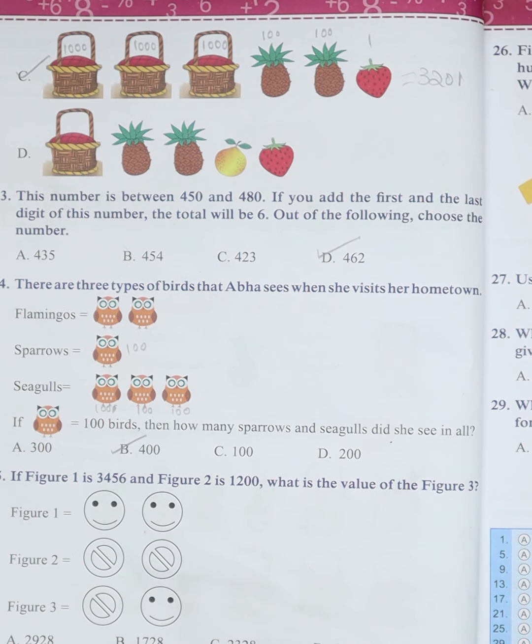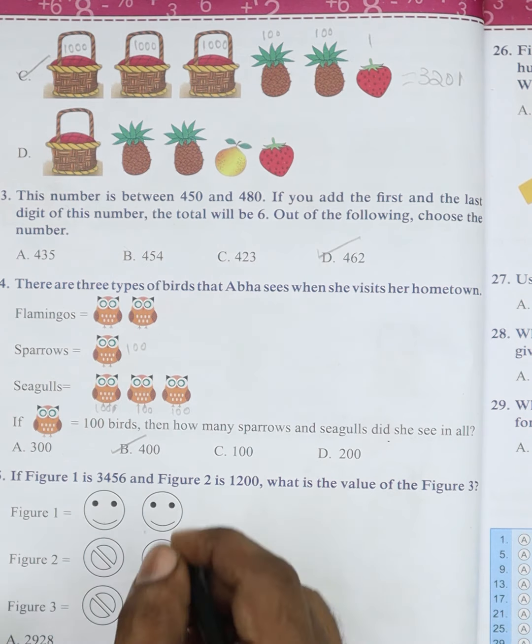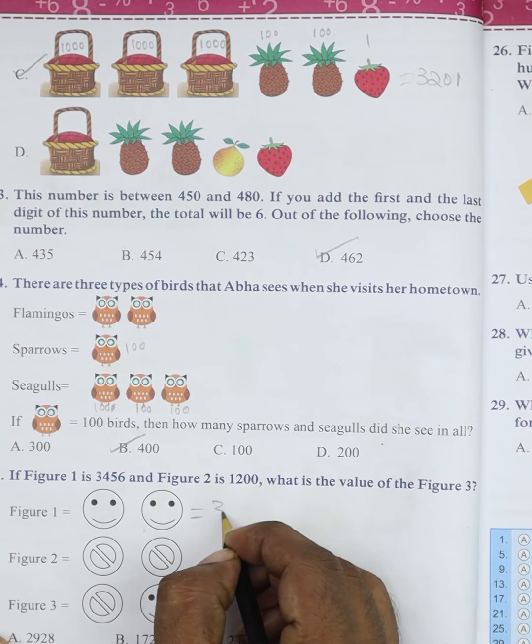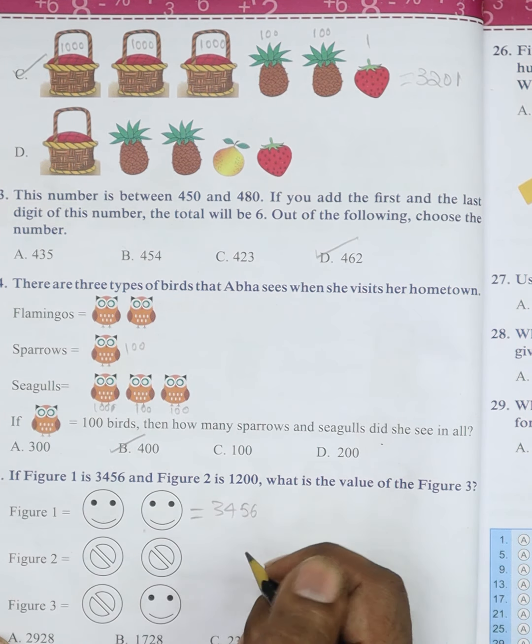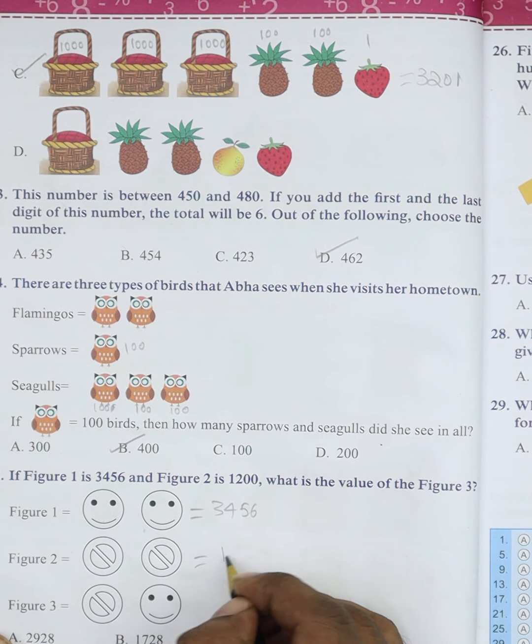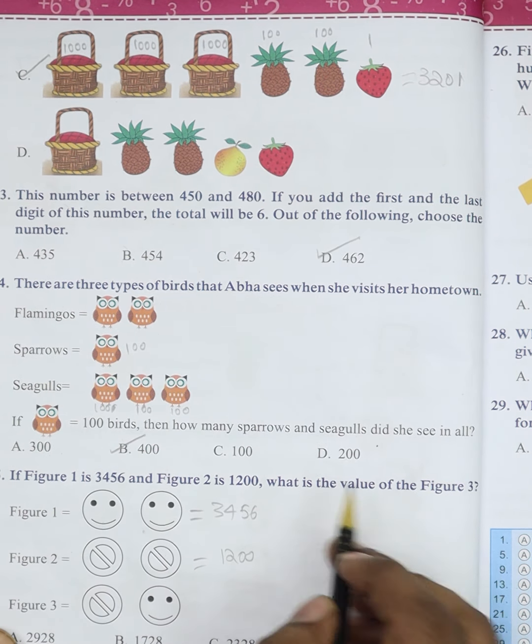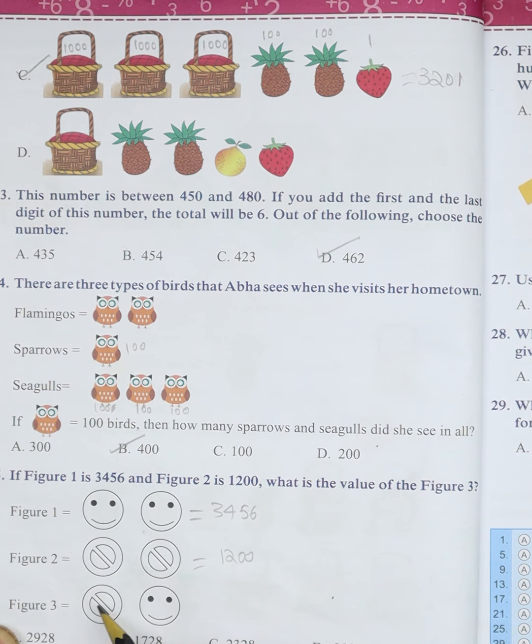Question number 25. If figure 1 is 3456 and figure 2 is 1200, what is the value of figure 3? Alright, so figure 3 is one figure of a stop symbol and one figure of a face icon.